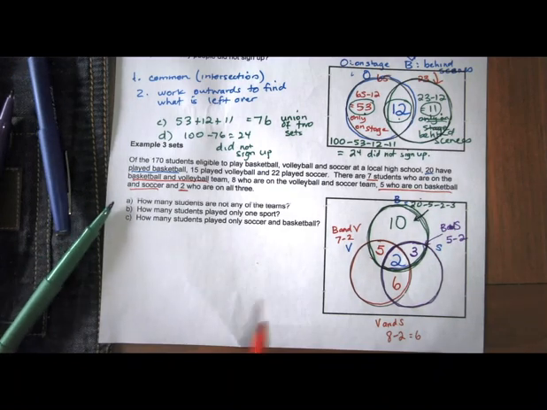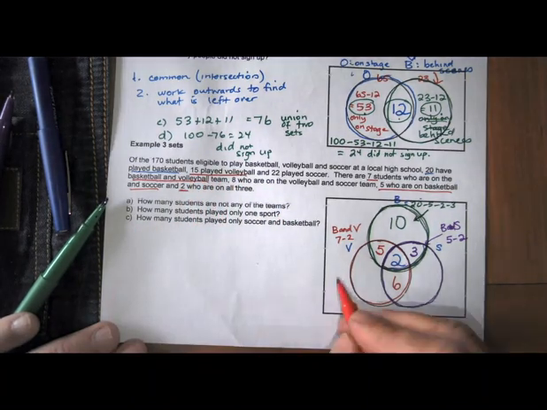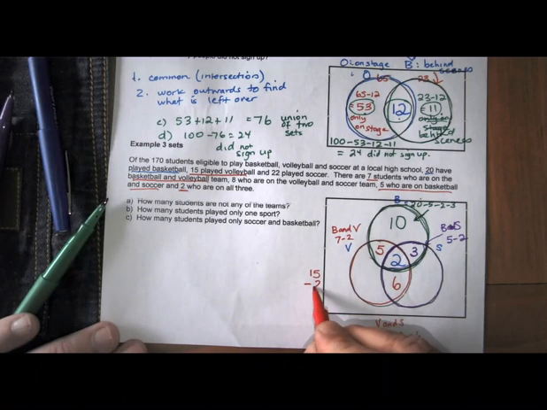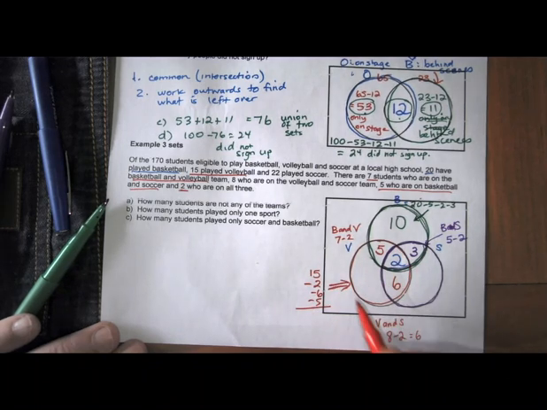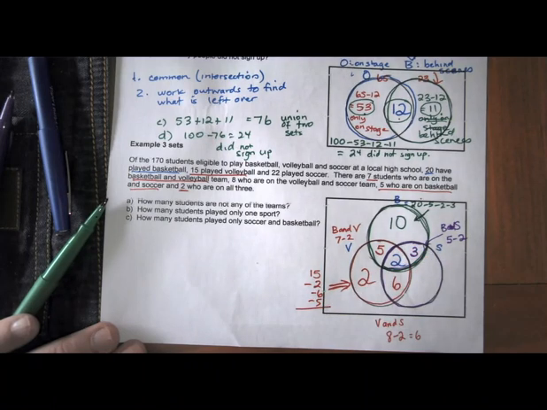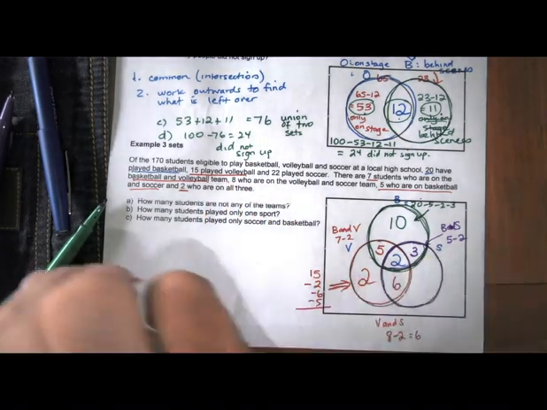All right. If I look at the volleyball, there's 15 people that played volleyball. However, 5, 2, and 6 have already been accounted for. That's where that answer is going to go in there. So 15 subtract 5 is 10. Subtract 6 is 4. Subtract 2 is 2. And soccer, there was 22.